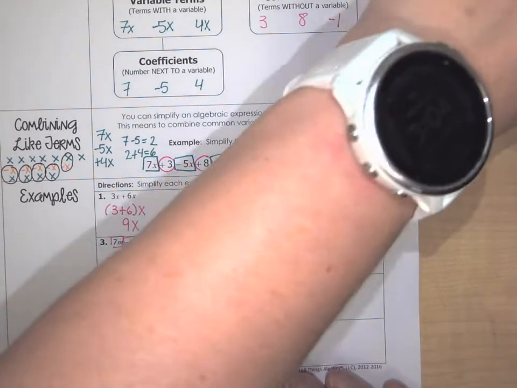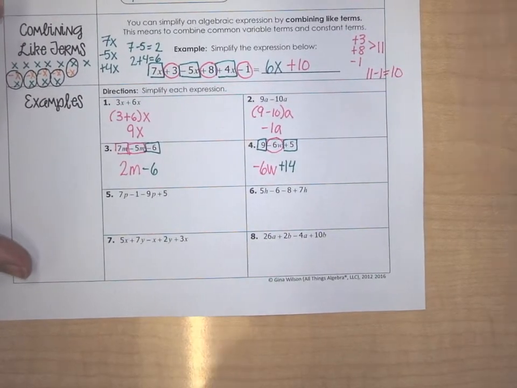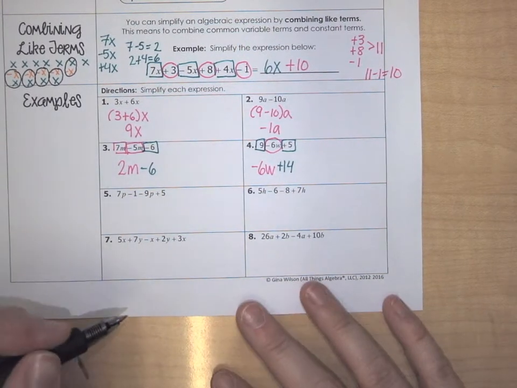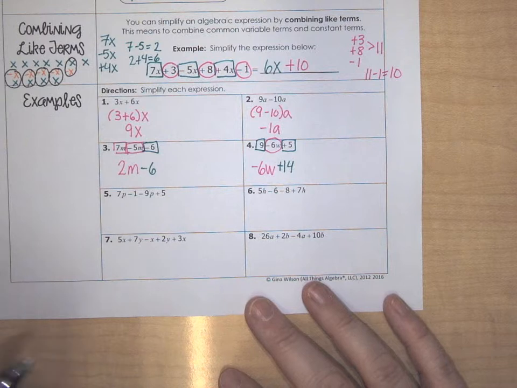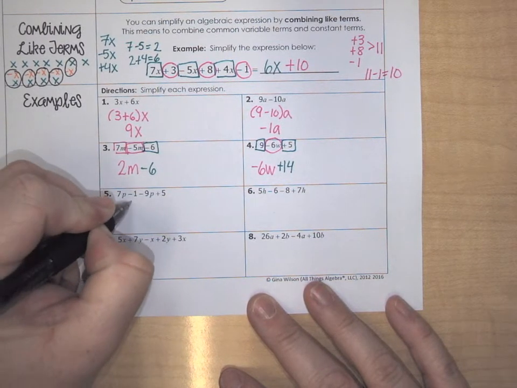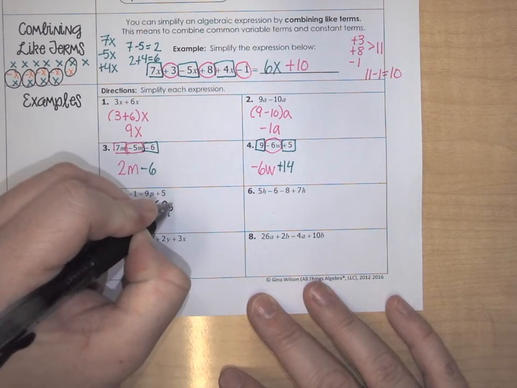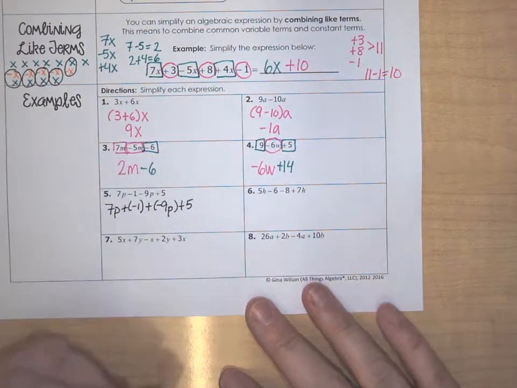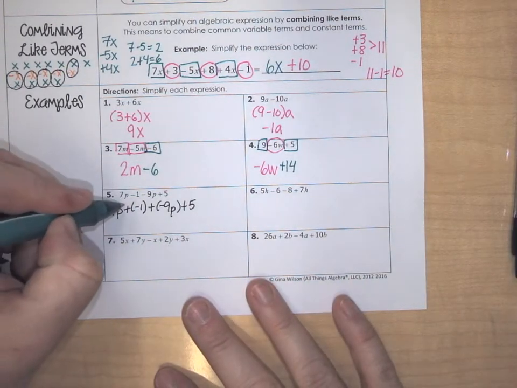Something else that you can do before you even start, because students always say, how do I know the difference between subtraction and a negative? You can rewrite everything. Instead of subtracting a number, you can add the opposite. So 7p plus negative 1 plus negative 9p plus 5. This way, everything is addition. I don't have to worry about, is it negative, is it a subtraction sign? Then I can just focus on identifying my terms.